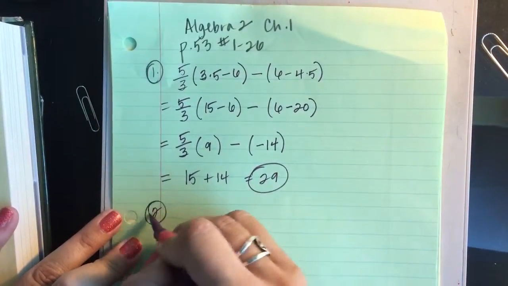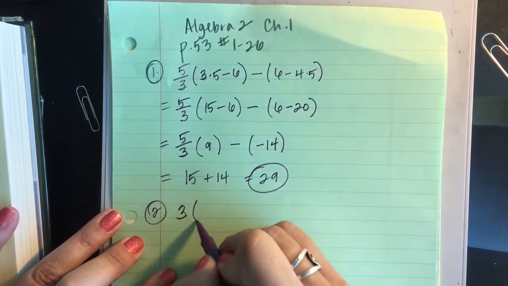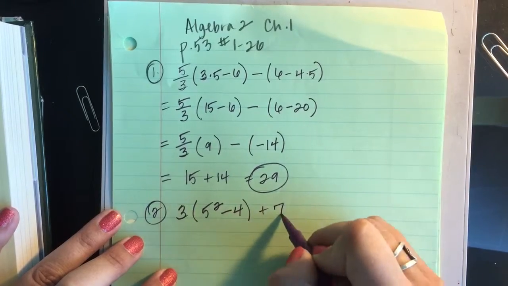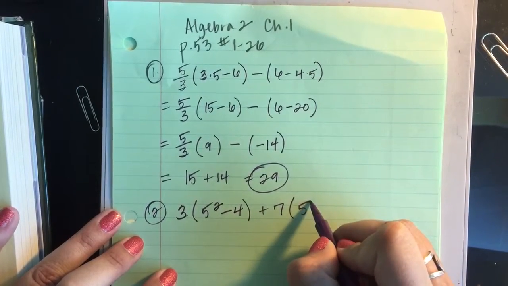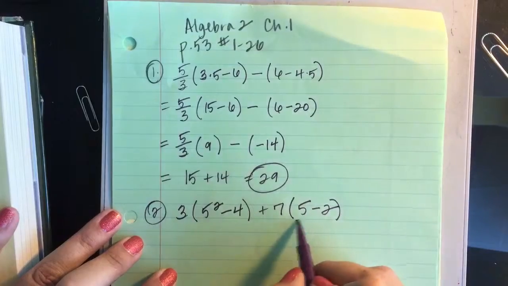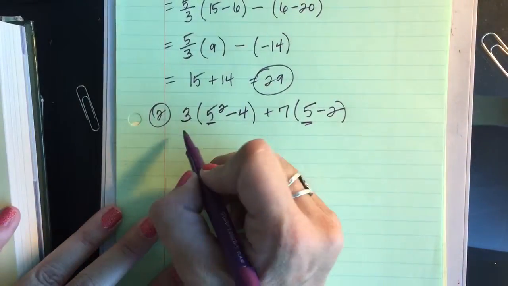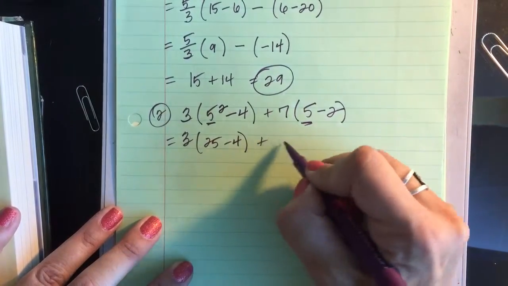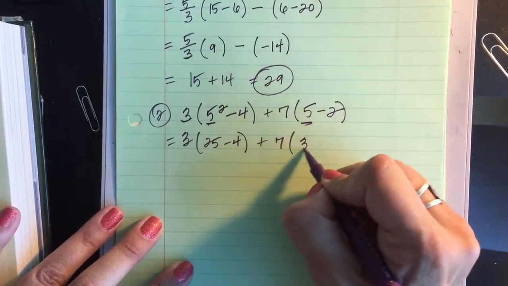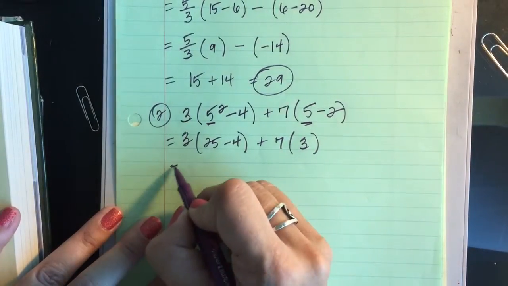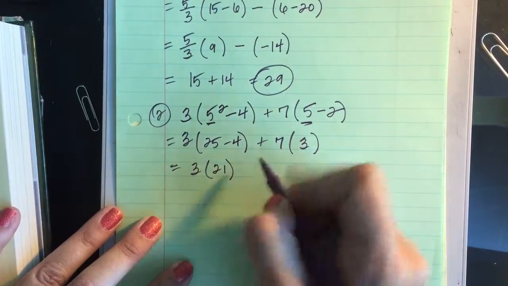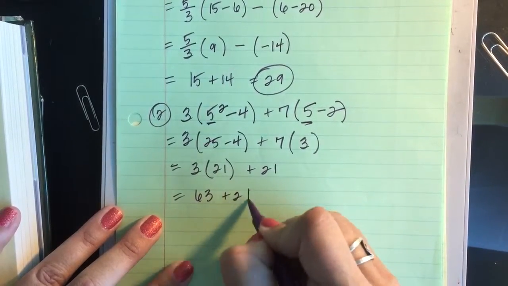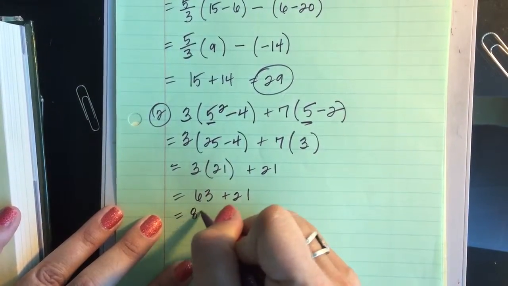Number 2, we're still plugging in x equals 5. 3 times the quantity 5 squared minus 4 plus 7 times the quantity 5 minus 2. My x's were here and here. 3 times 25 minus 4, I'm following order of operations, plus 7 times 5 minus 2 is 3. 3 times 21 plus 21, 63 plus 21, you should have 84 for number 2.